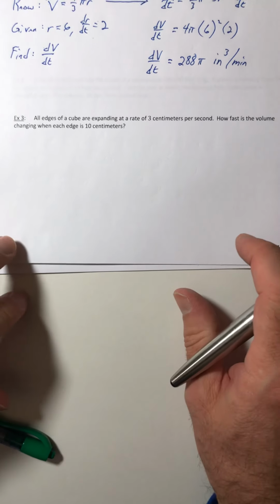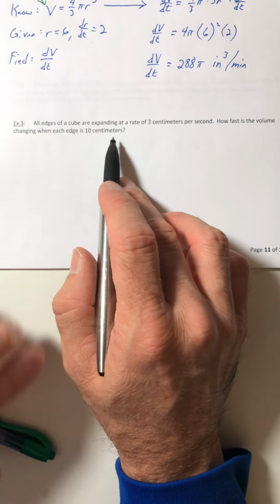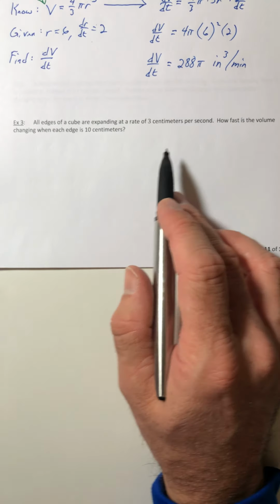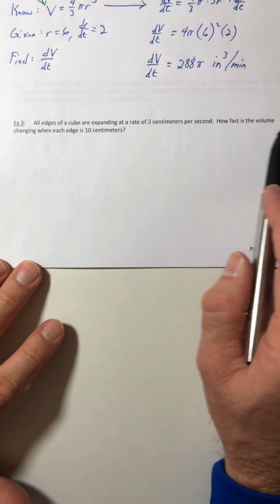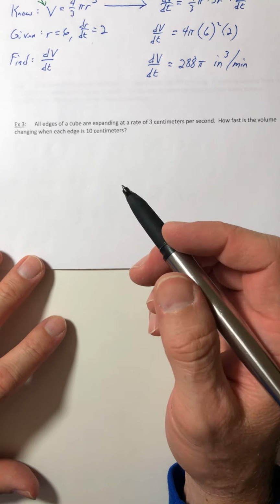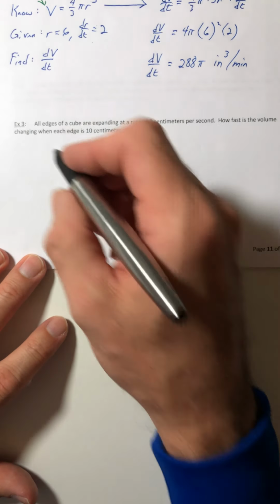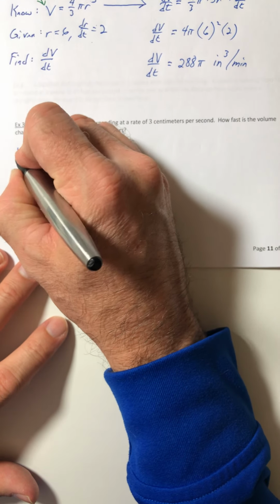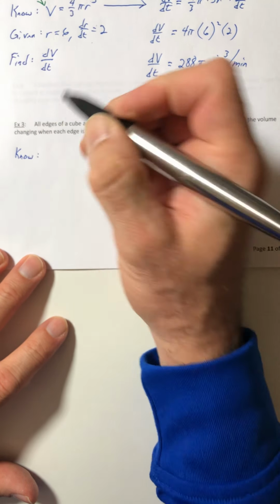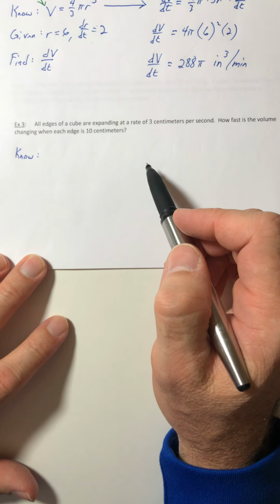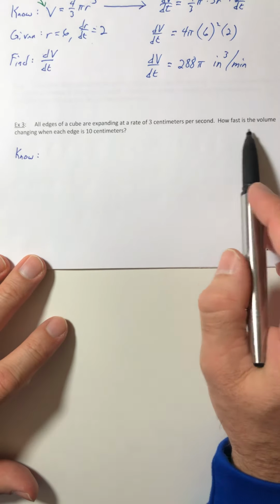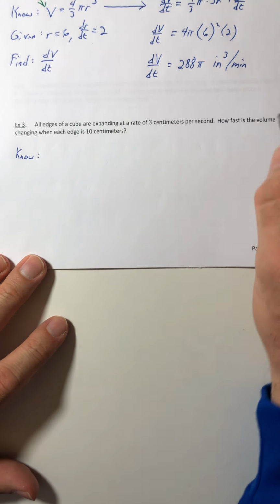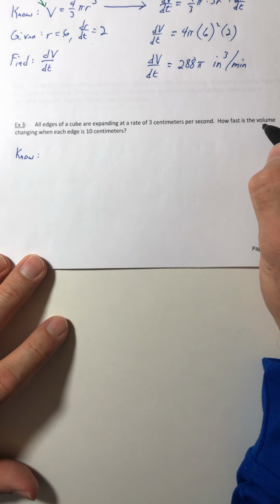Okay, example 3. All edges of a cube are expanding at a rate of 3 centimeters per second. How fast is the volume changing when each edge is 10 centimeters? So what formulas might apply with this? How fast is the what? The volume.